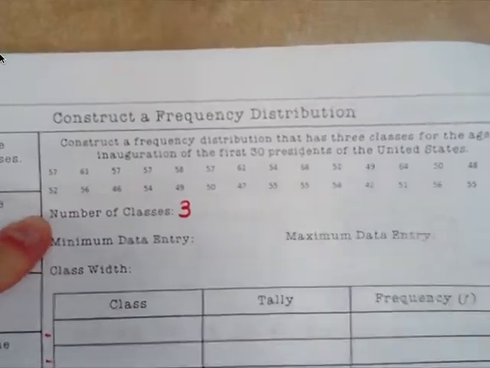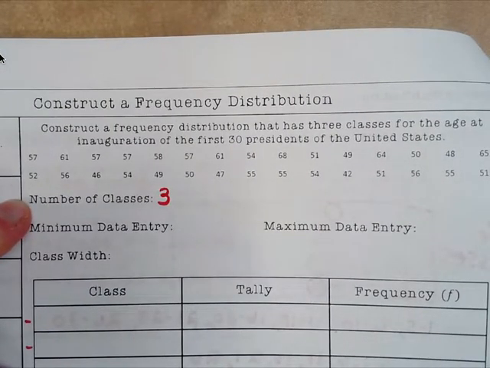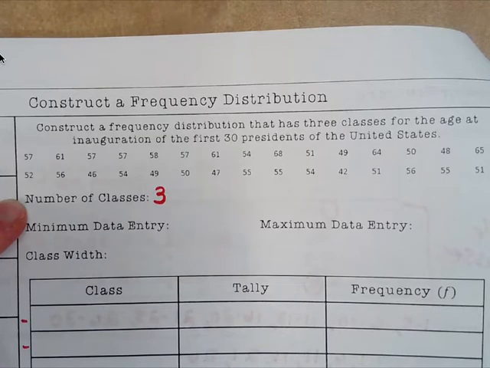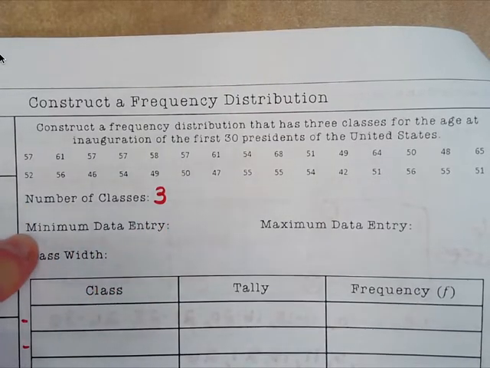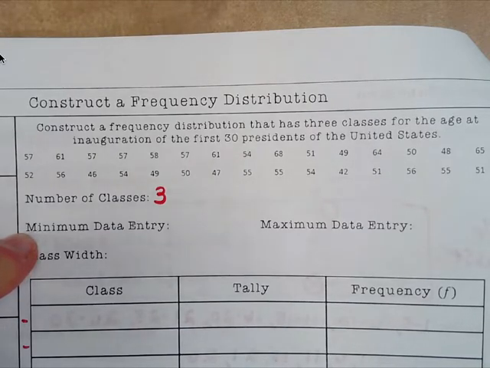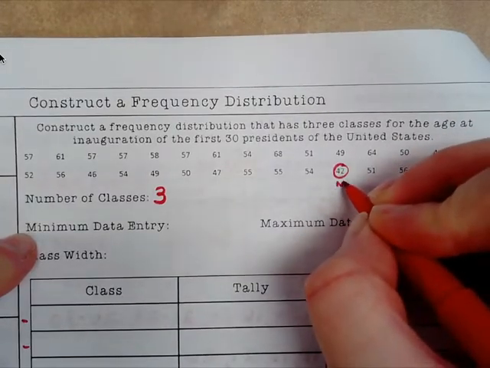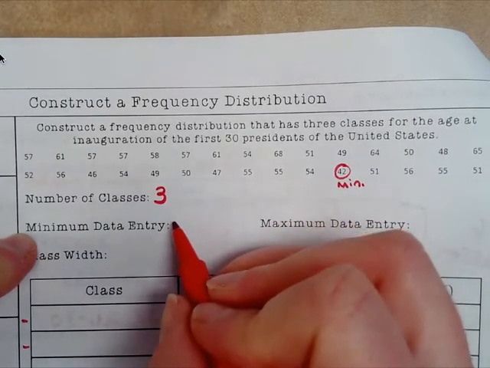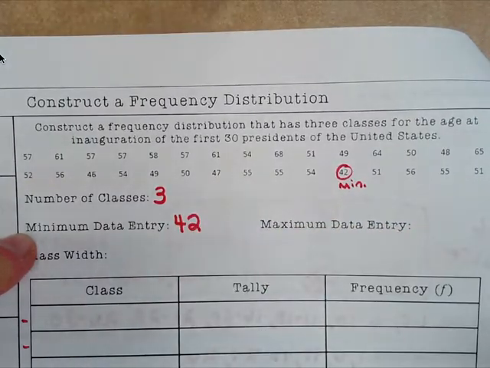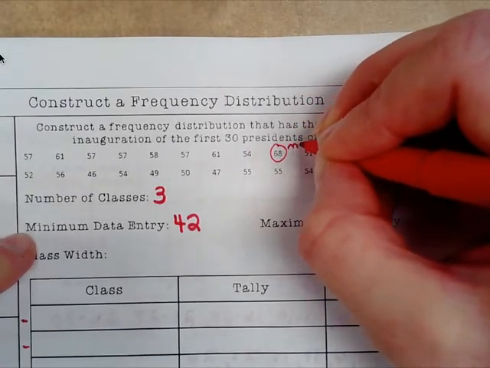Let's look at what this data is all about anyway. Construct a frequency distribution that has 3 classes for the age at inauguration of the first 30 presidents of the United States. Okay. So now we need the minimum data entry. So look through all the numbers. What's our minimum? I'm going to go ahead and label it and write it out here. Then we need our maximum. Yep, 68.